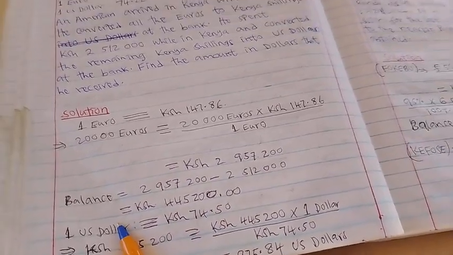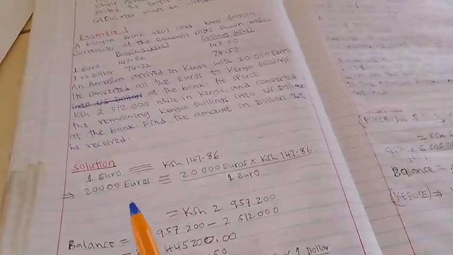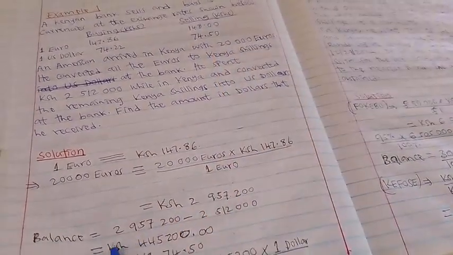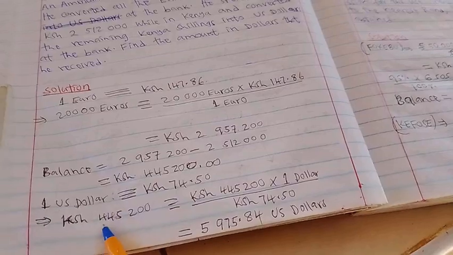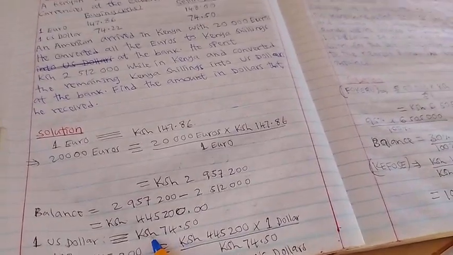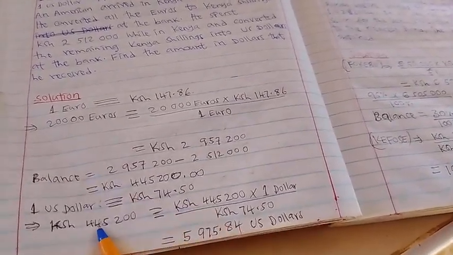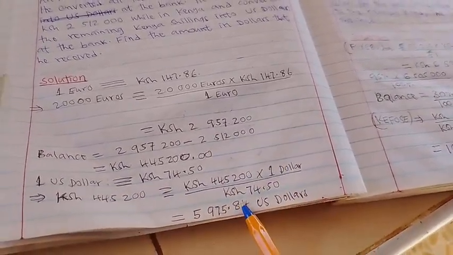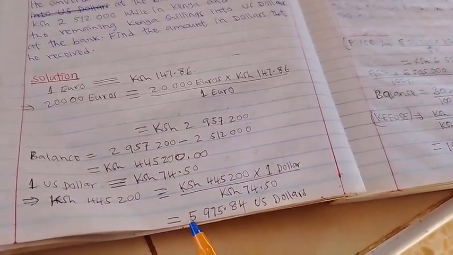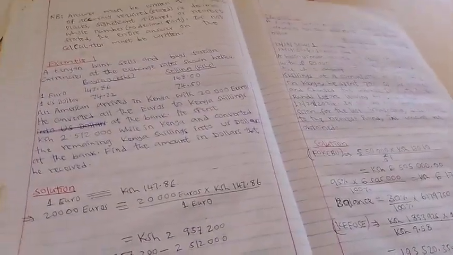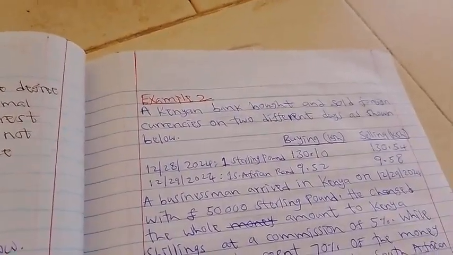Now, on the KEFOSE selling column, $1 is sold at 74.50 Kenya shillings. How much will the balance in Kenya shillings buy? We cross multiply: the balance times $1 over 74.50. That gives us the amount of US dollars that he will obtain after the balance has been converted.